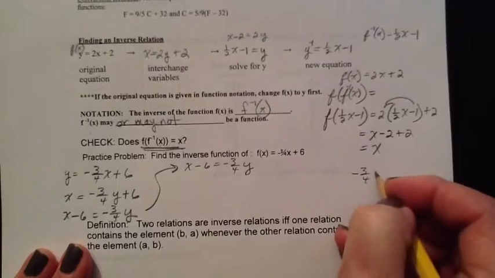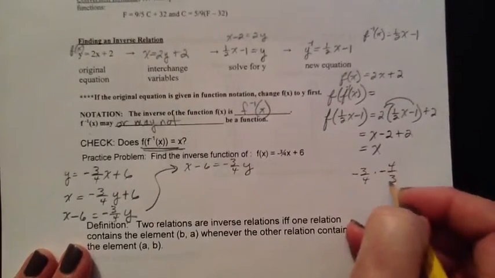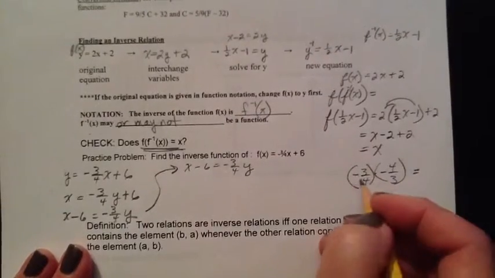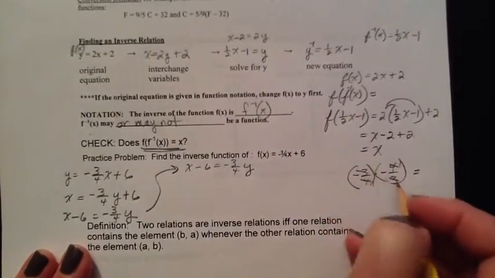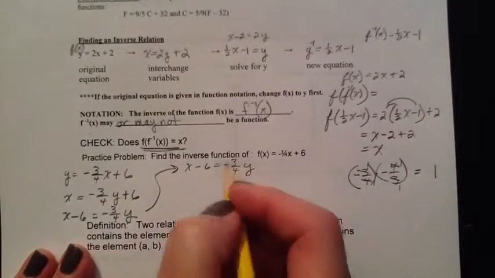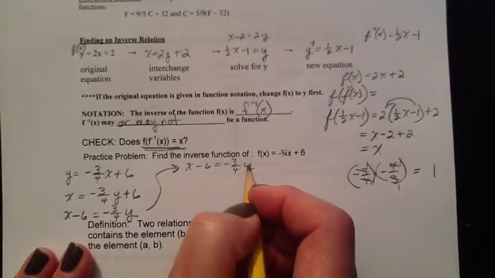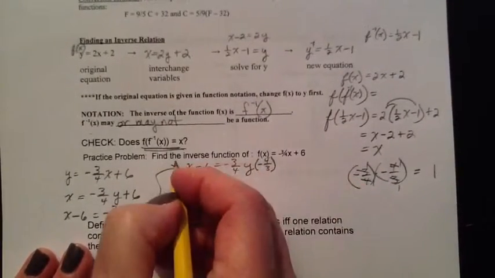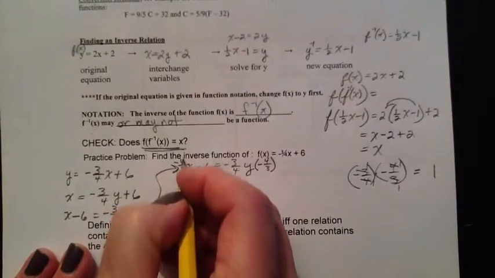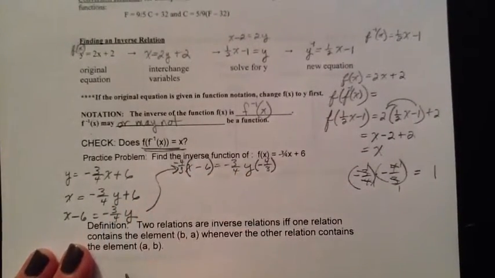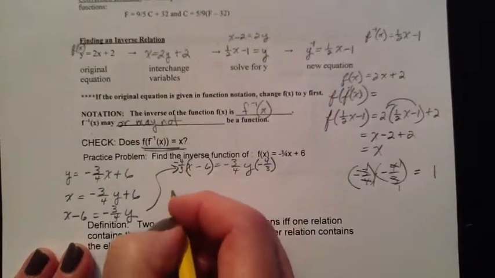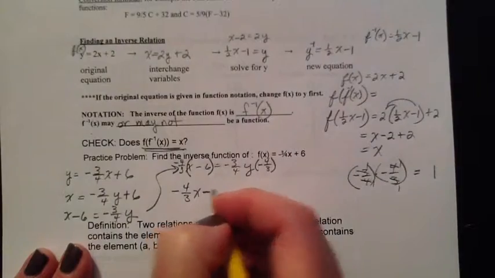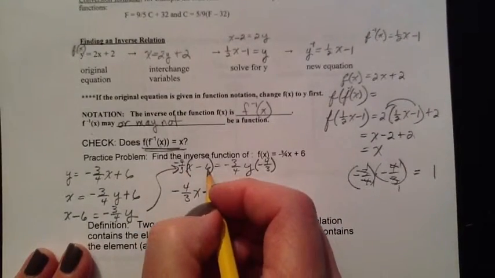Negative 3/4 times negative 4/3. Negative times a negative is a positive. 1, 1. That just equals 1, so that'll get rid of my fraction here, so that I'll solve for y. So again, I'm going to multiply this by negative 4/3. Whatever I do to one side, negative 4/3, I must do to the other side, every term on that side. So I'm going to distribute negative 4/3 x minus negative 4/3 times 6.